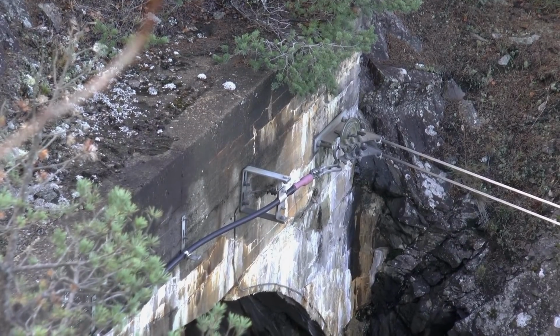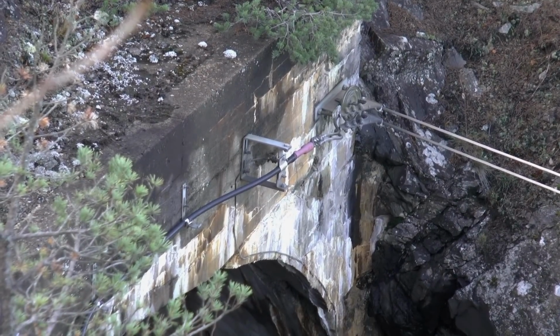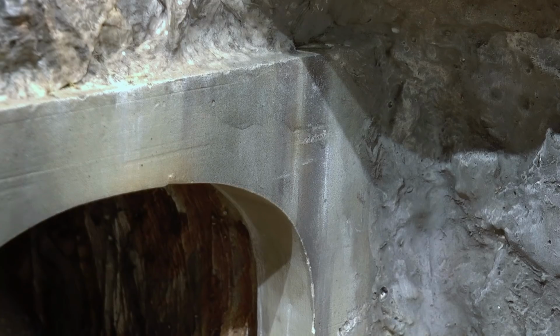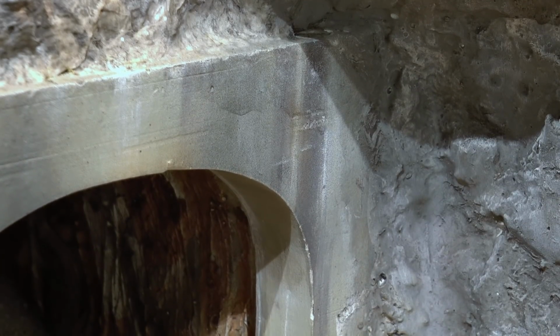In this video, we're modeling concrete tunnel portals, painting them and integrating them into the surrounding nature.